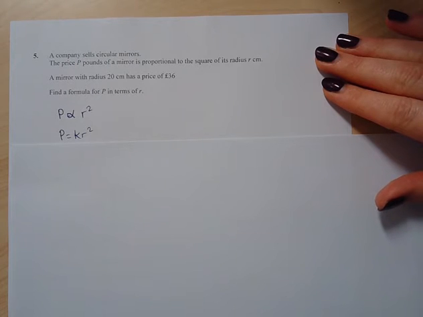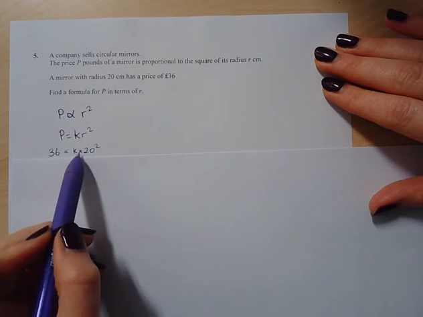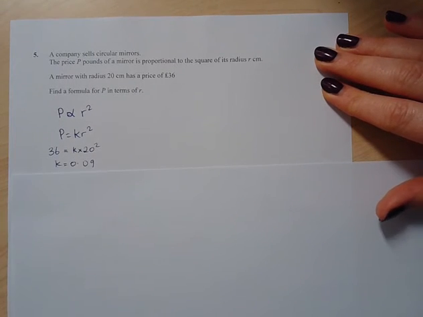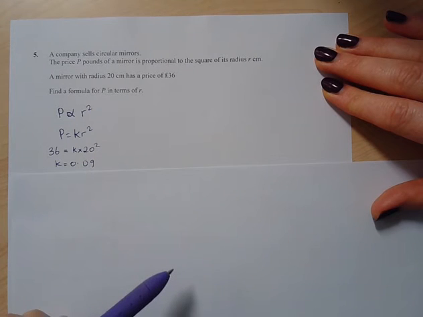So we've got a radius of 20. So I'm going to square that. And that, if I times it by K, is equal to 36. So I'm going to divide both sides by 20 squared. So then K equals 0.09.